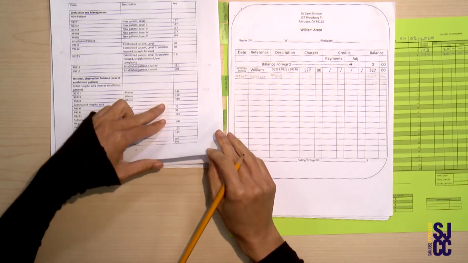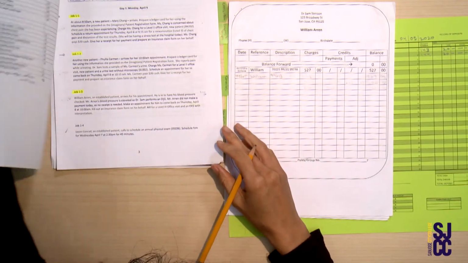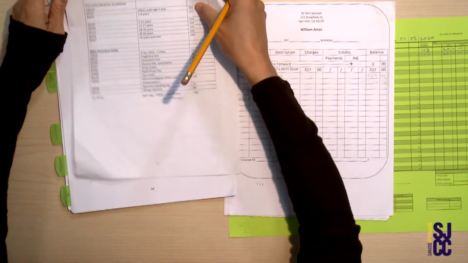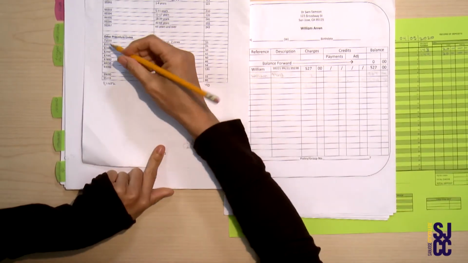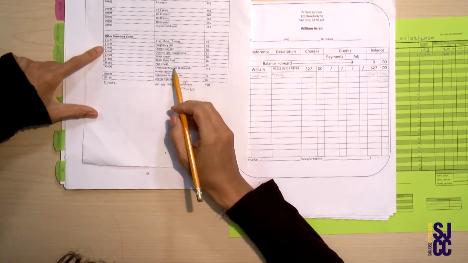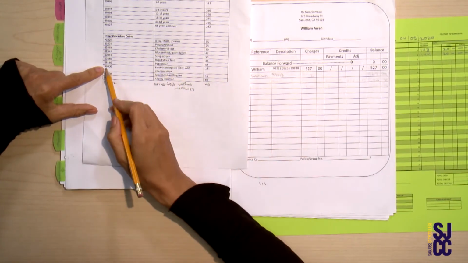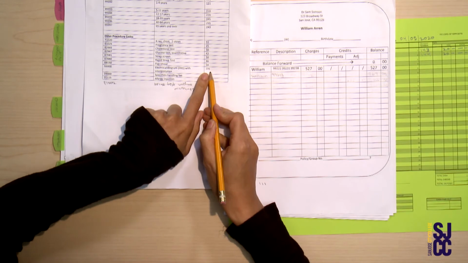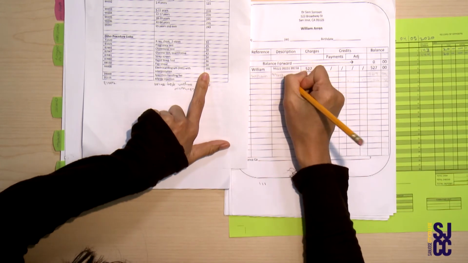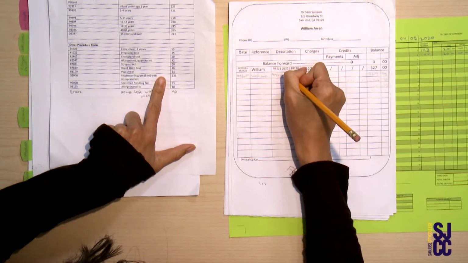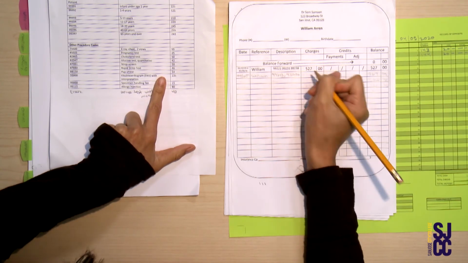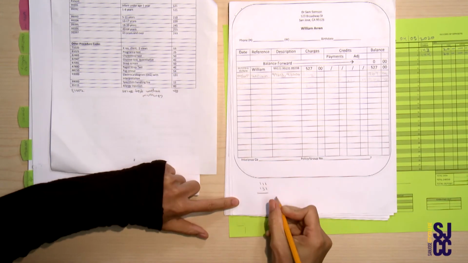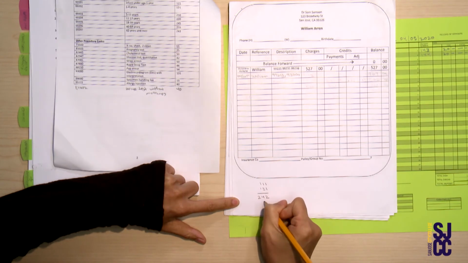And then we're going to look for the code for EKG with interpretation. Okay, so on the back front cover of the workbook, I have just a bunch of miscellaneous codes. So I have my EKG with interpretation. The code is 93000, and the fee for that is $131. So on the ledger, all right, 93000. And the fee for that is 131. So the total charges for today is 242.